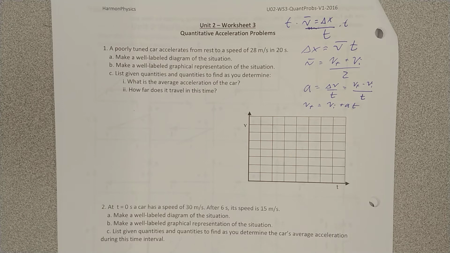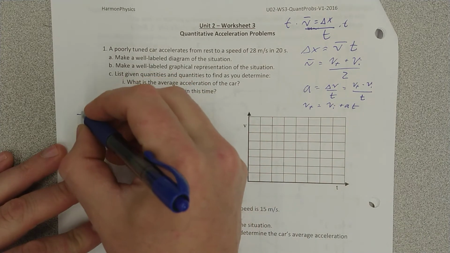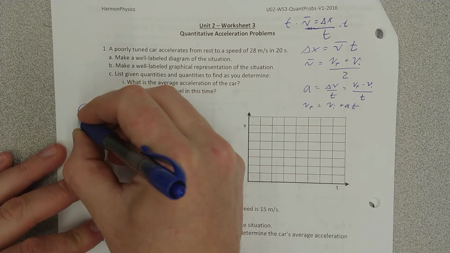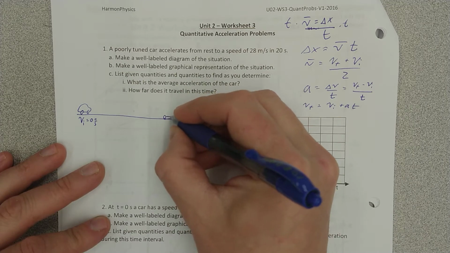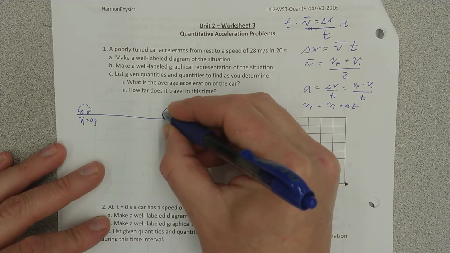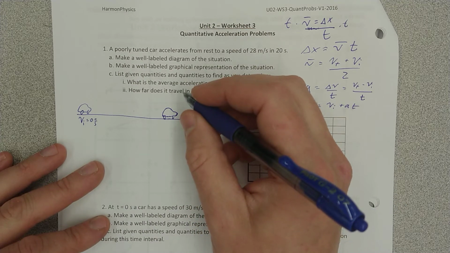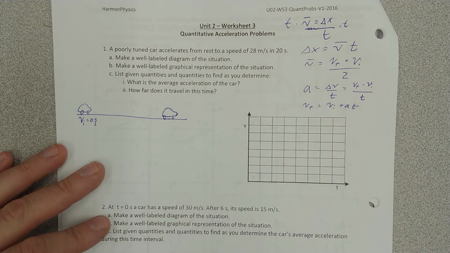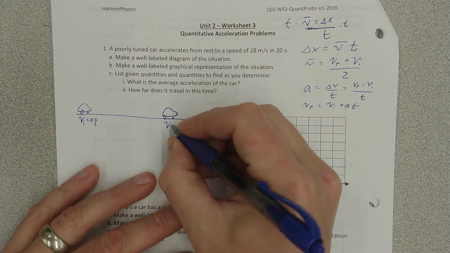So a poorly tuned car accelerates from rest to a speed of 28 meters per second in 20 seconds. Make a well-labeled diagram of the situation. When I first got this problem, it was a poorly tuned Geo Metro, which even then no one knew what a Geo Metro was. Geo was a spin-off of Chevy, and they basically rebranded Toyota cars. I think a Geo Metro was a Toyota Corolla, possibly, or the Celica, which I don't think exists anymore.